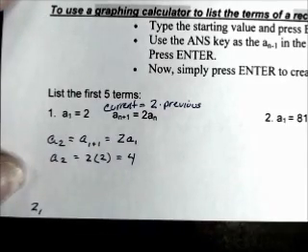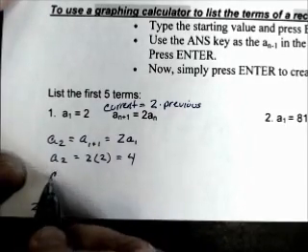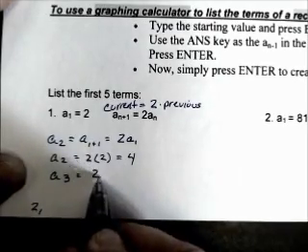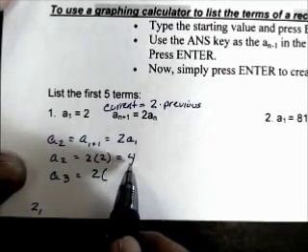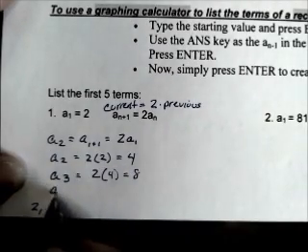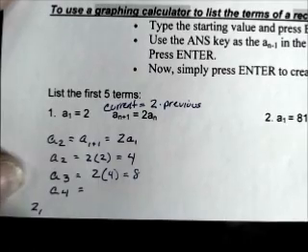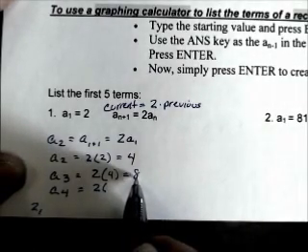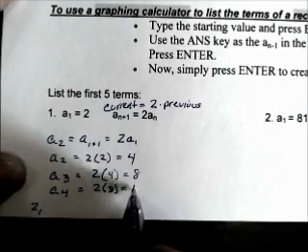So that's 4. A sub 3, the current term, will equal twice the previous. And 2 times the previous term, 4, is 8. Our fourth term, a sub 4, would equal 2 times the previous. And the previous term was 8. So 2 times 8 is 16.